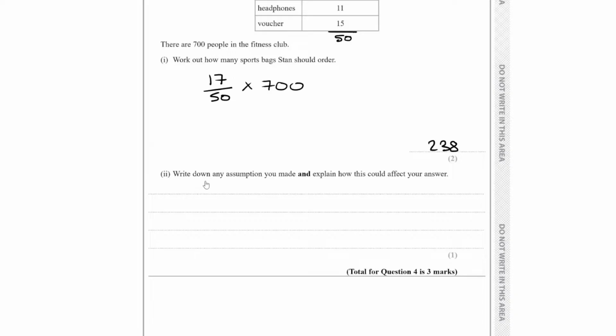Then we've got part II. Write down any assumption you made and explain how this could affect your answer. So our assumption was that the sample, this 17 out of 50, represents the whole population. So the sample is representative, is how you can say that. How this would affect our answer, well, if the assumption was wrong, let's say it wasn't representative of the 700 people, then it would just mean that our answer was wrong, wouldn't it?